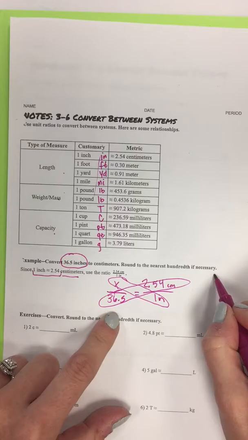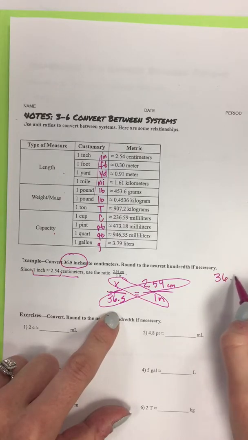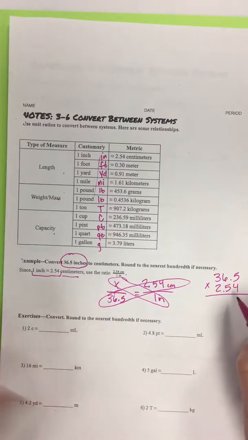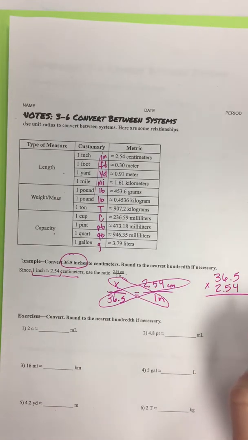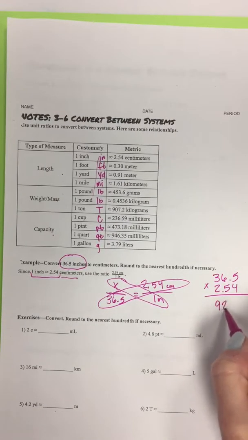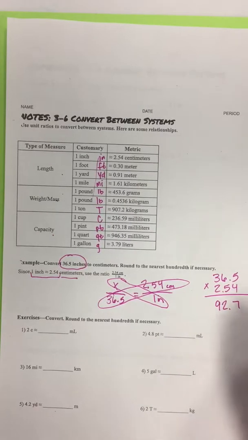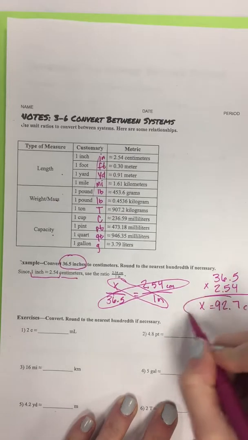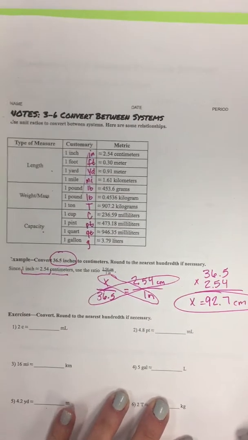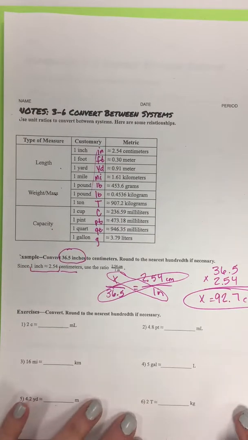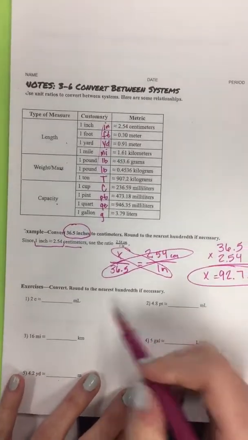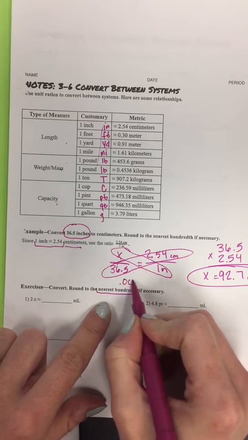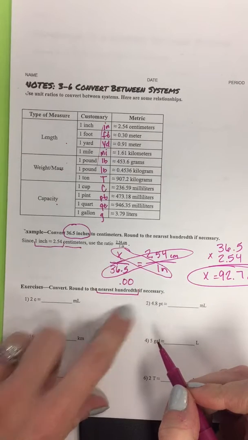So we can multiply 36.5 times 2.54, and I'm going to skip ahead. That's going to give us 92.7 centimeters. You may want to use an extra sheet of paper for some of these. Some of these are kind of lengthy. So then the exercise is convert, round to the nearest hundredth. So that's 2 behind the decimal point if necessary.